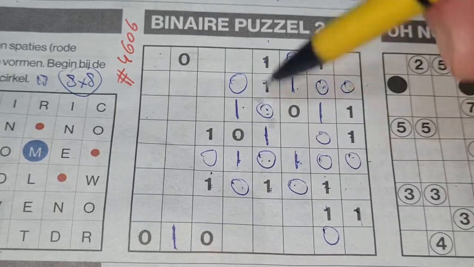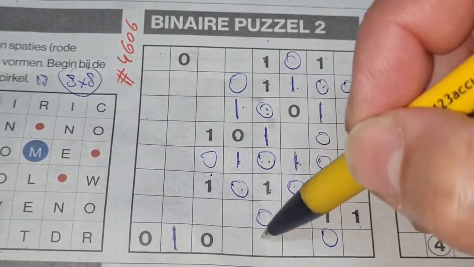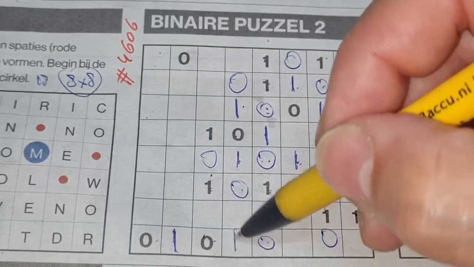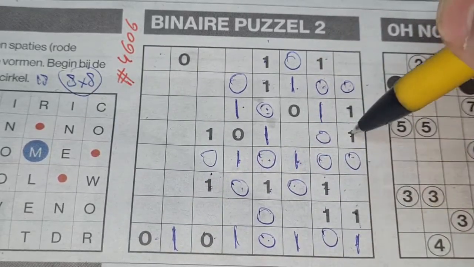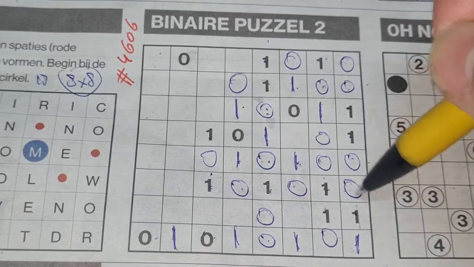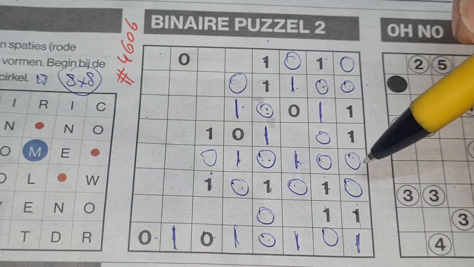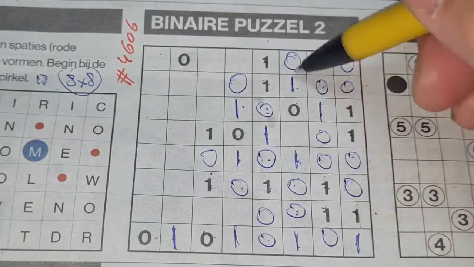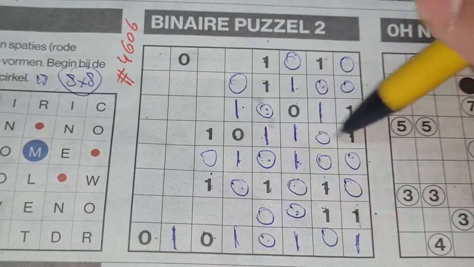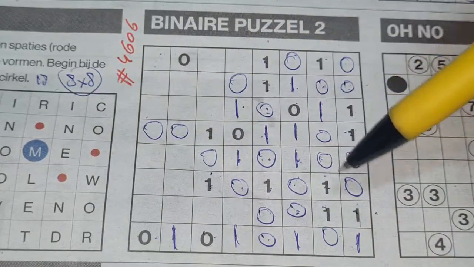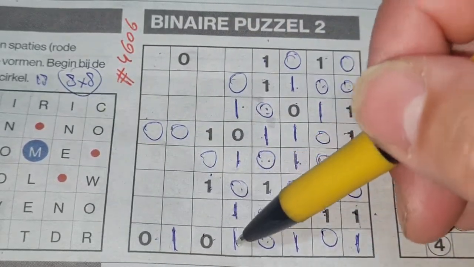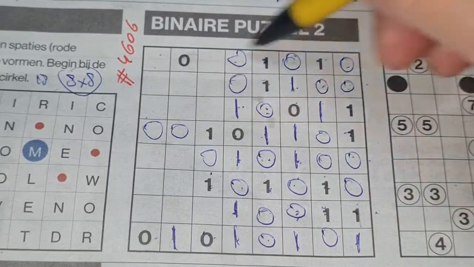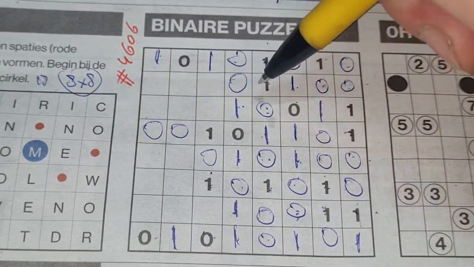1, 2, 3, 4 1s, so the rest are 0s. Here we have 4 0s, so the rest are 1s. Here we have 4 1s, so the rest are 0s. Double 1, here no, there no. 4 0s we have here, so the rest are 1s. 4 1s we have here, so the rest are 0s. Double 0, here 1, there 1. 1, 2, 3, 4 1s, so the rest are 0s. Here we have 4 0s, so the rest are 1s.